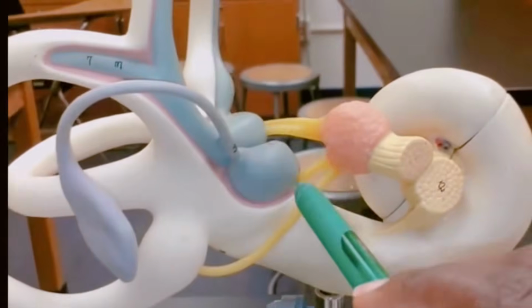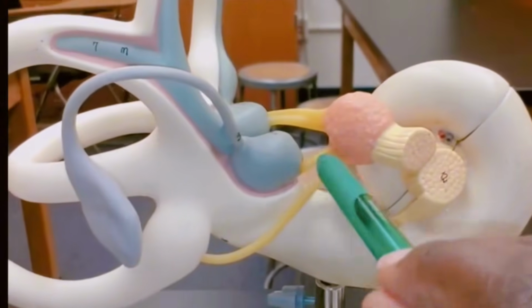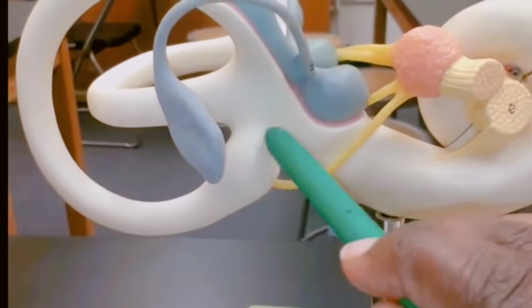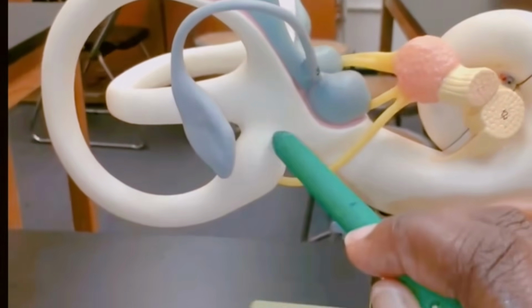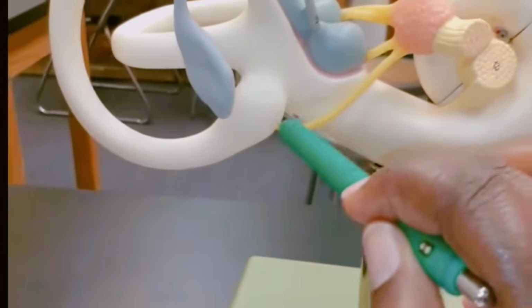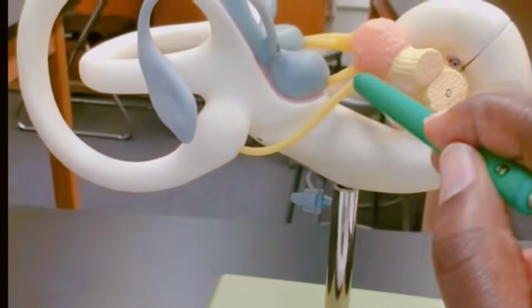And here is the saccular nerve. So this little bulby looking circular area here that's connected to the semicircular canal, the posterior semicircular canal, this is the ampulla of the semicircular canal. And this is the ampullary nerve.